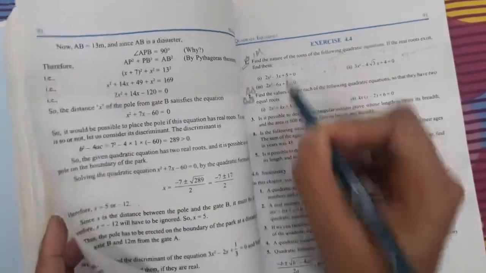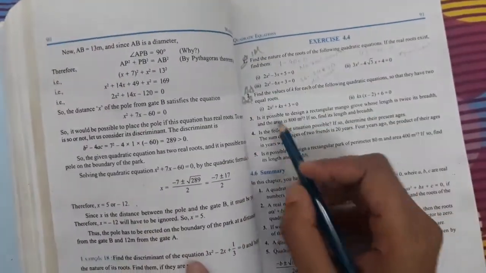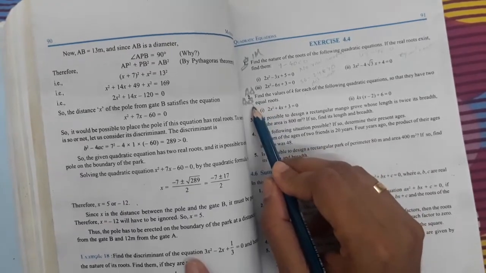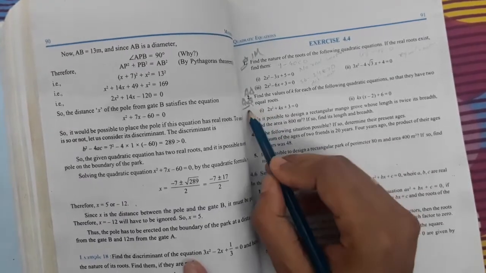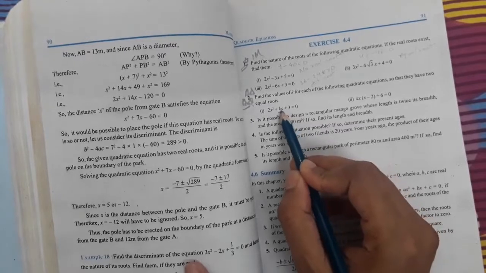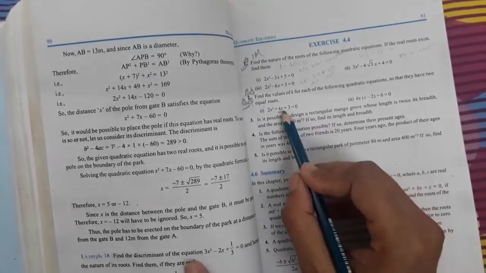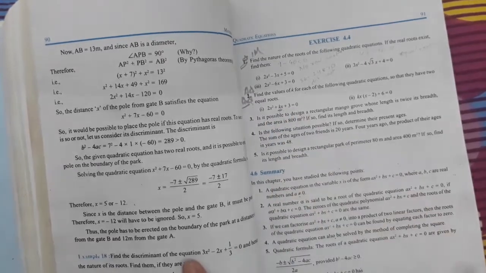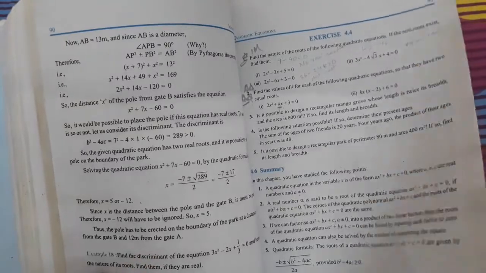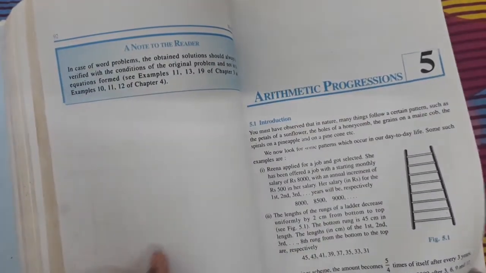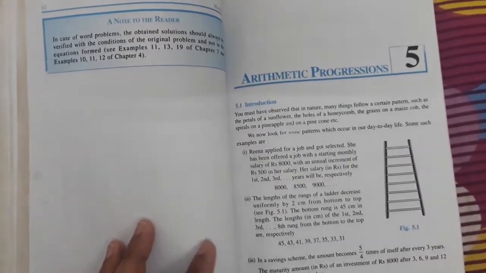They always come for 1 mark, or it can come as an MCQ question. And the second question is very important. It usually comes for 3 or 4 marks, to find the value of k. So whenever we have to find the value of k, please solve this type of question. They are again important. So with this we are done with the fourth chapter. Let us go to the fifth chapter, that is arithmetic progression.